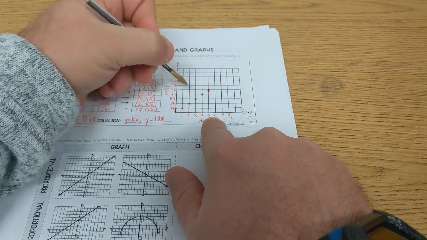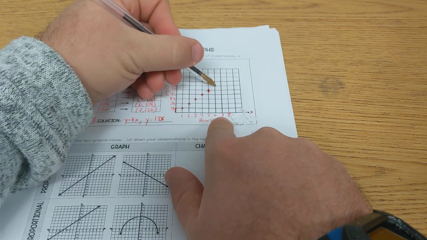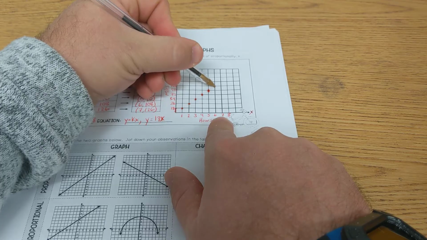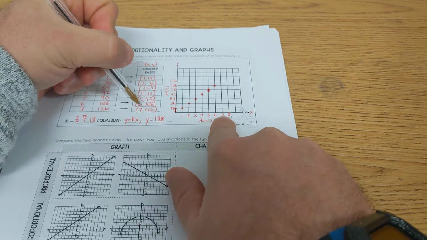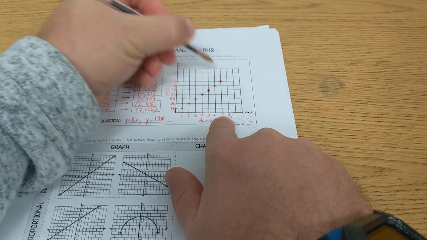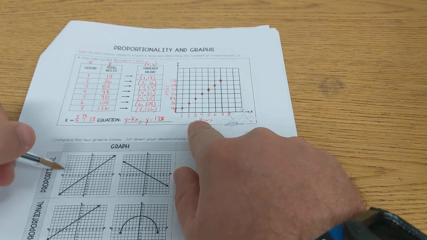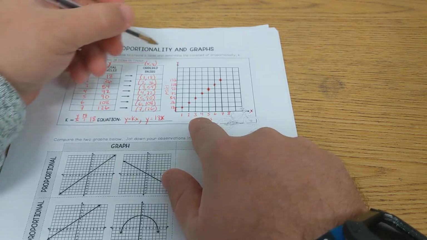Now the dots look like they're getting bigger every time. 6, go to 6, and then up to 108, and then 7 and 126. Okay, so we could keep going. If we wanted to make this table as large as we wanted to, we can. All right, but right now we're just filling in what it is.